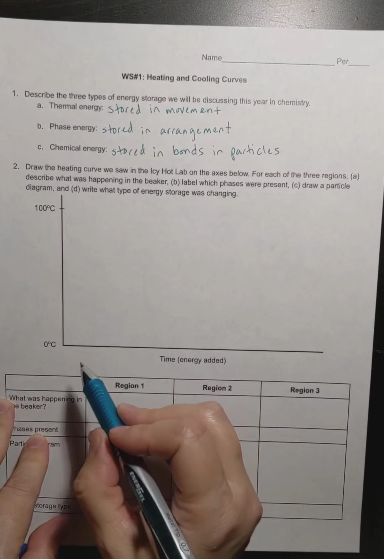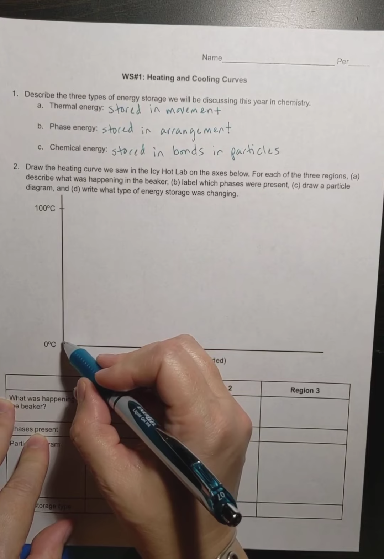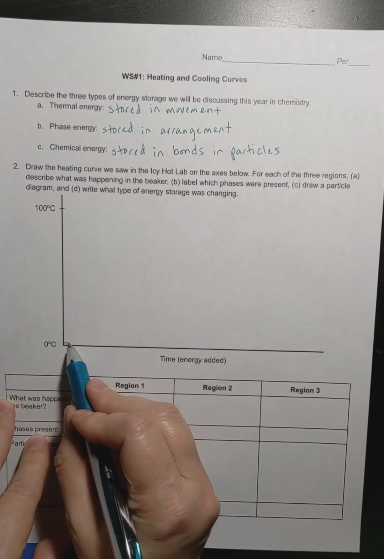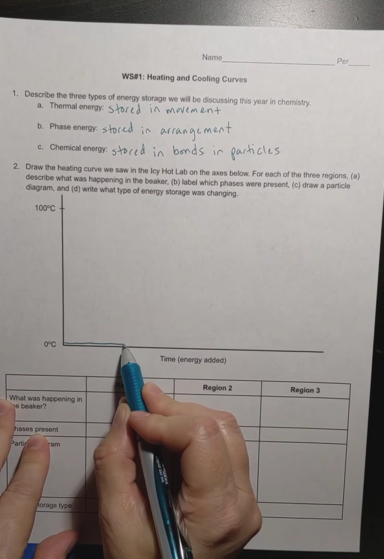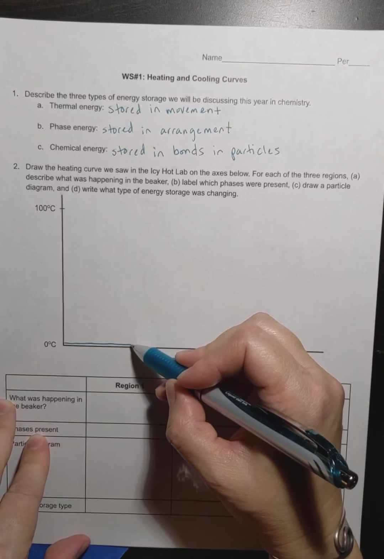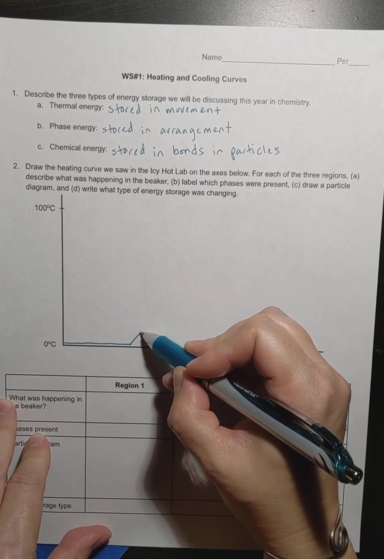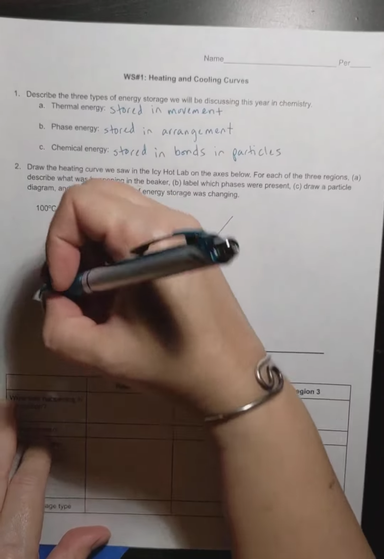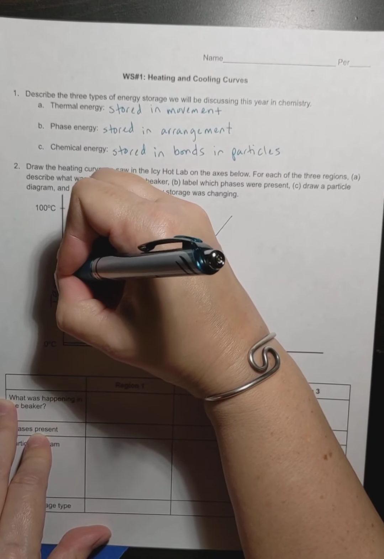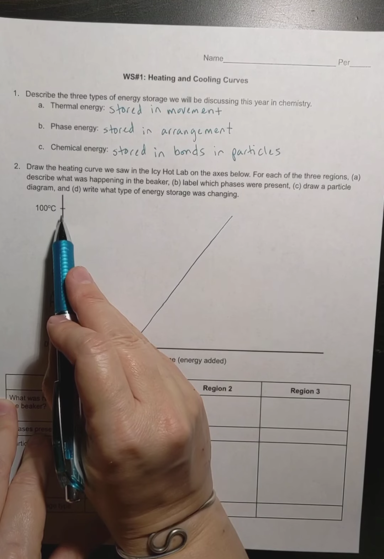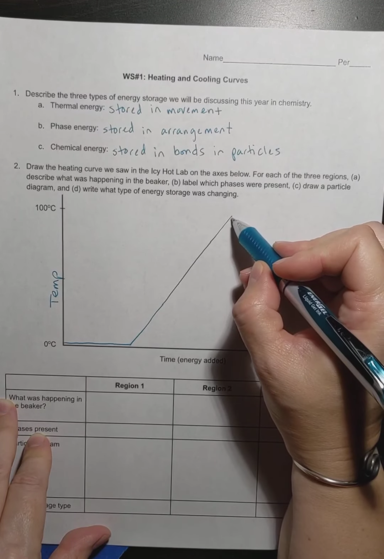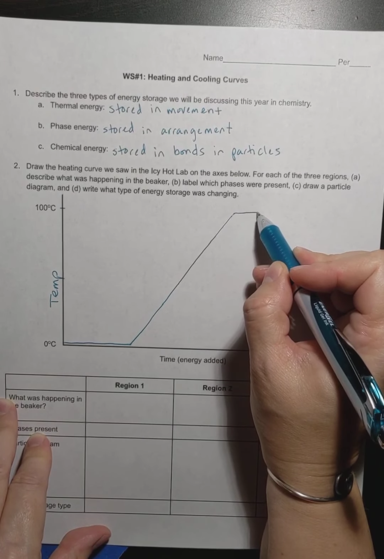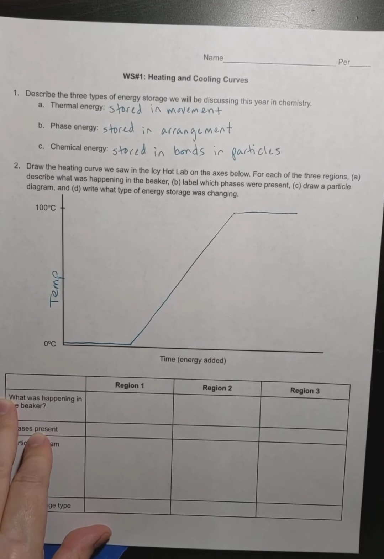So we saw that at the beginning of the lab, and I'm going to do this slightly above the 0 degrees so we can see it, the temperature did not change for several minutes. And then the temperature went up quite quickly. There was a steep line. The temperature increased quite quickly. Forgot to label this temperature on the side. And it increased until it got to the boiling point, 100 degrees, and then it started to boil. And when it boiled, then the temperature leveled off again. So it looked like that.